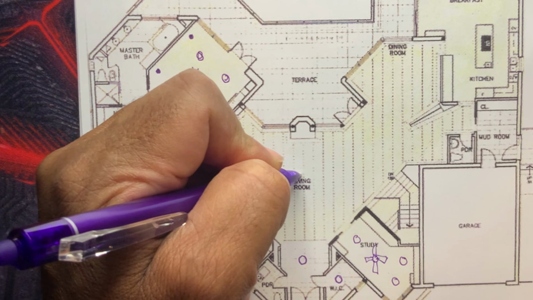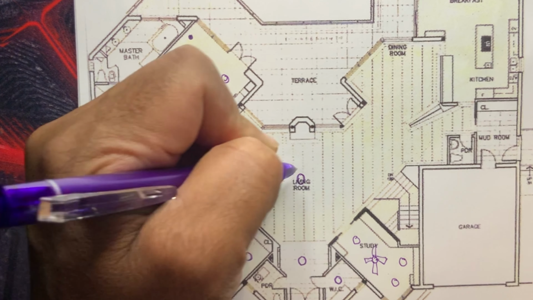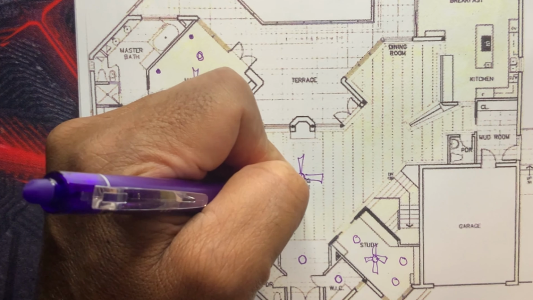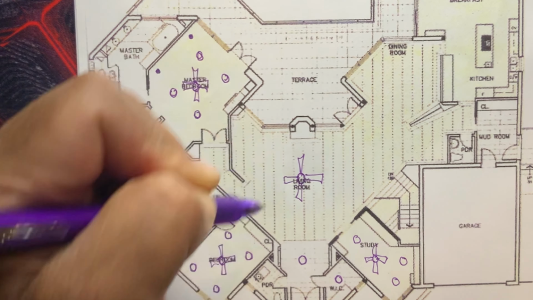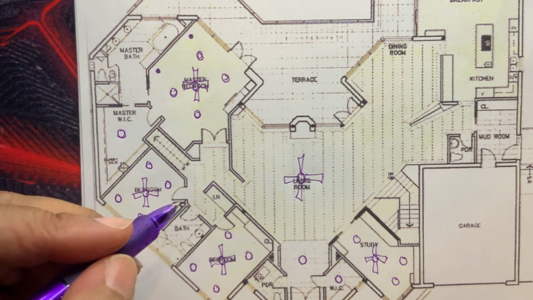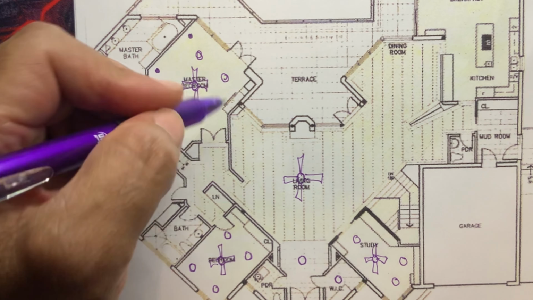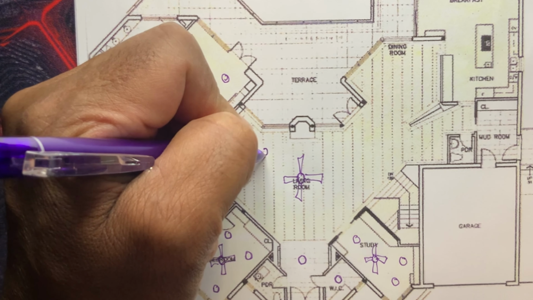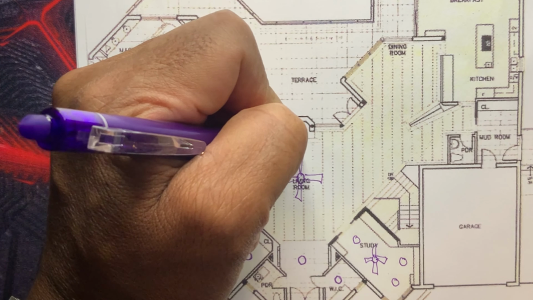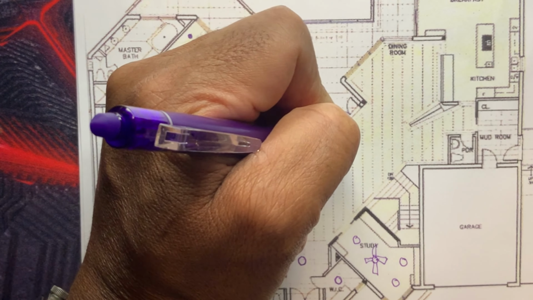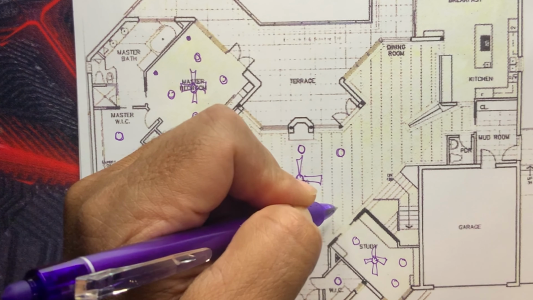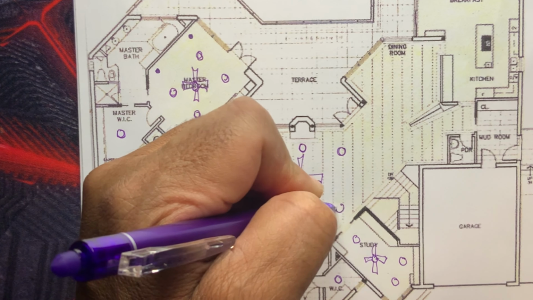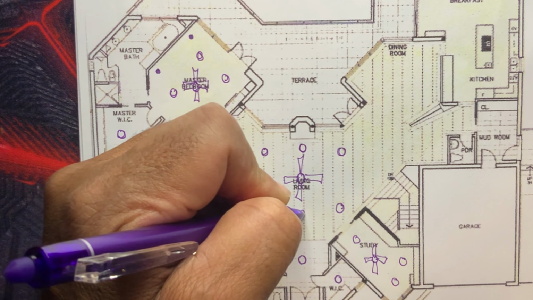We'll do the same thing here. Wow, need a big fan for all of this space. Oh, yeah. I like it. And we're also going to need some ceiling lights, right? Because if that fan is the only light in the room, that's not going to work. So maybe a light here, maybe a light here, maybe a light here. We'll put 6 lights here. Okay. 6 sounds like a good number.